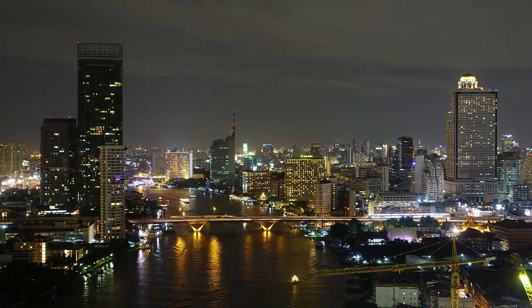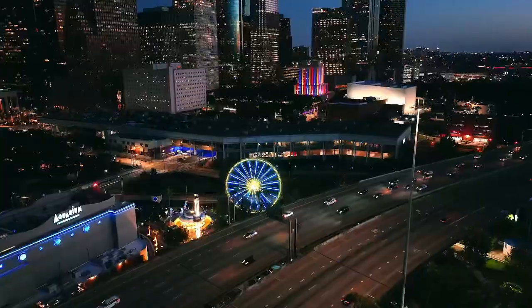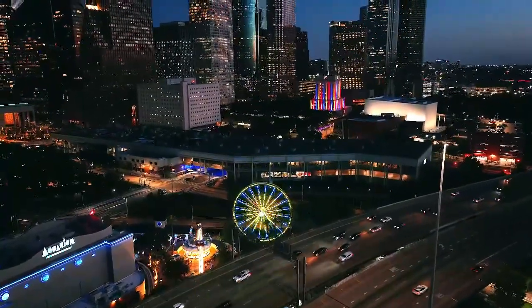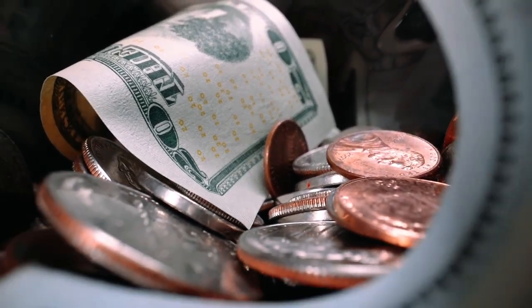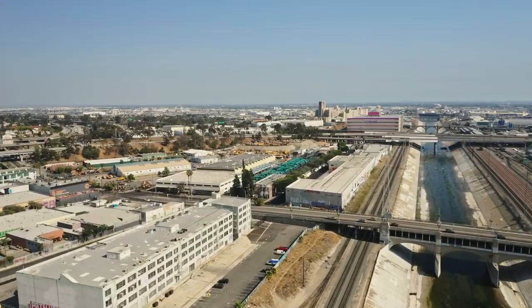Have you ever wondered how a country knows if its economy is doing well? What makes one nation richer than another? It all starts with how we measure national income and economic growth.